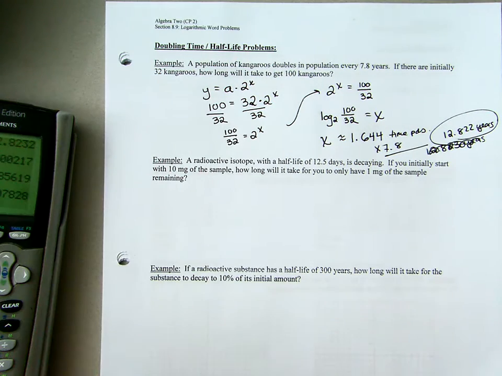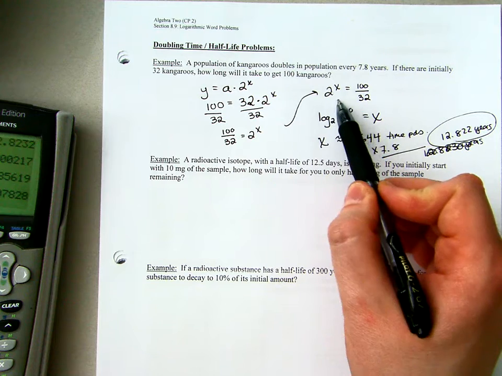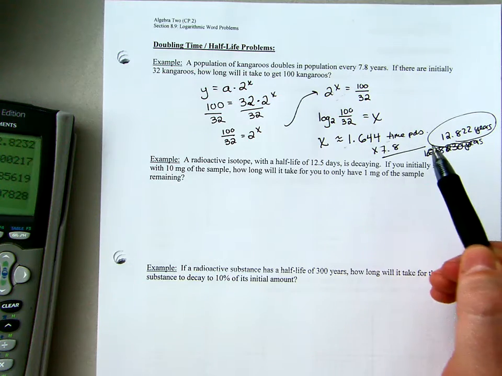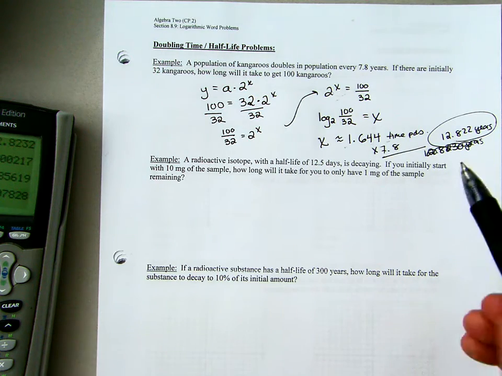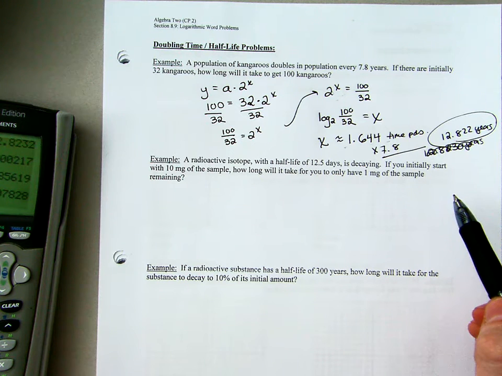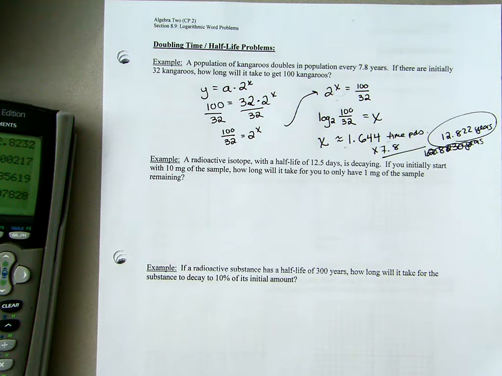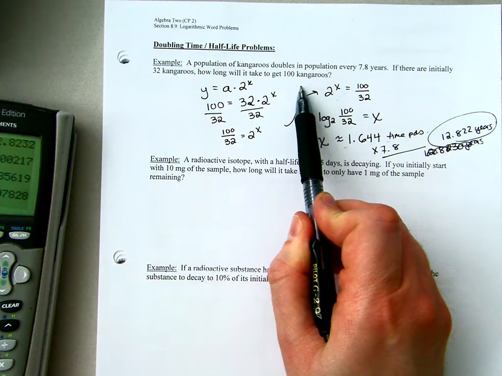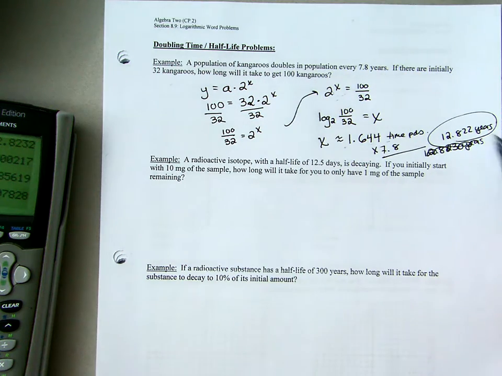Okay, so like before when we would do the doubling problems, if I told you it doubled every 3 days, how much will you have in 12 days? We wouldn't put in 12 for the power. We would put in 12 divided by 3, 4 time periods. It's the same idea here. We solve for the power, but that's not the time. It's the number of time periods, the number of times it's going to double. It's going to double 1.644 times. Well, it doubles once in 7.8 years, so multiply that by 7.8. Questions here? 1.644 time periods to go from 32 kangaroos to 100 kangaroos. And then we can convert that to how many years?